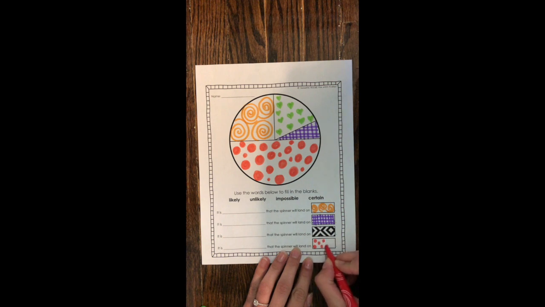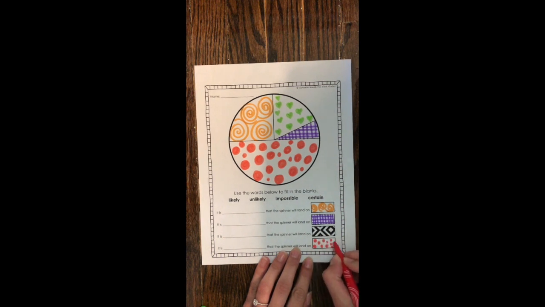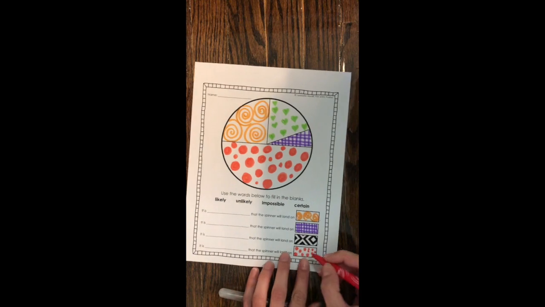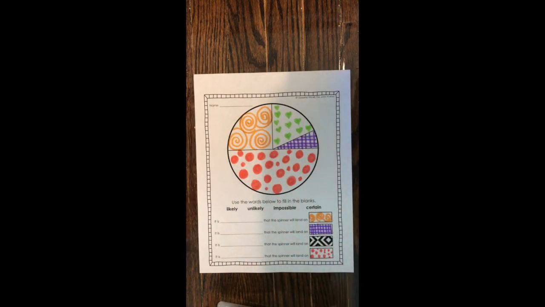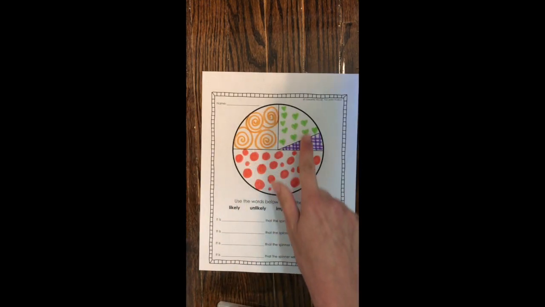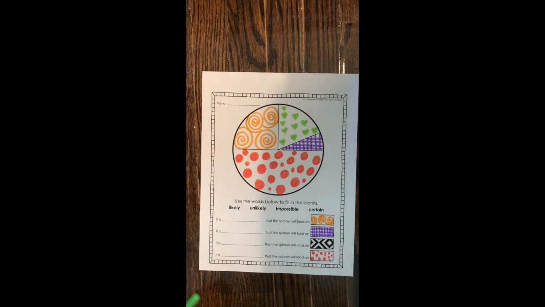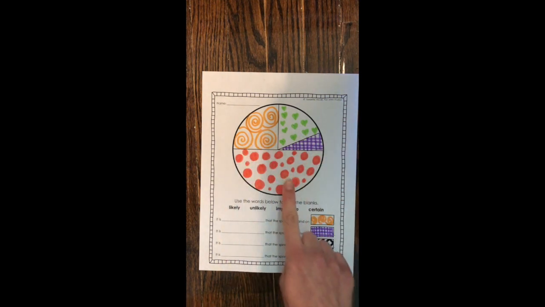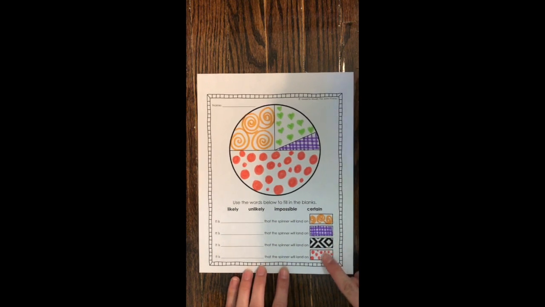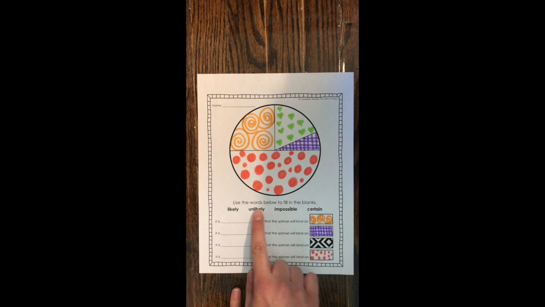And you don't have to do the same thing that I'm doing. You can choose whatever design you like. Maybe you want to just color them all solid colors, or maybe you want to do your favorite animals in each of them. I love seeing how you guys get creative when you do this. Now that I have my spinner done, and I have my patterns down at the bottom, I'm going to fill in these words into my sentences.